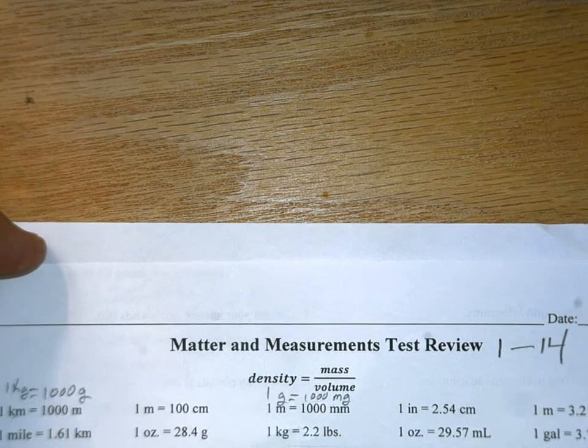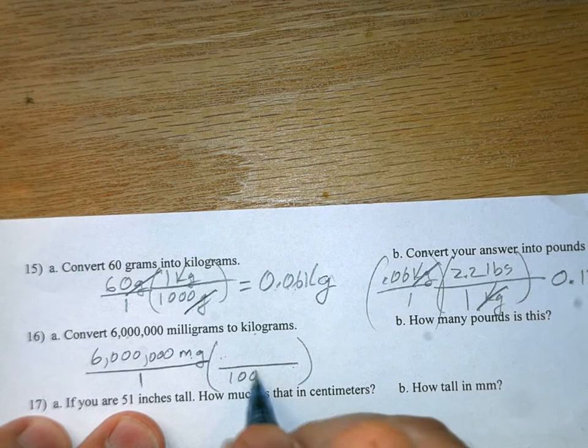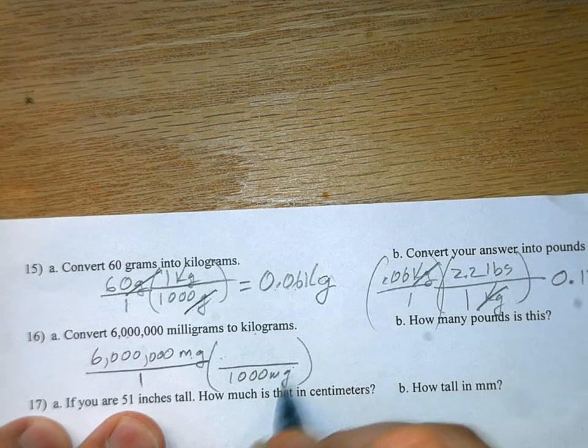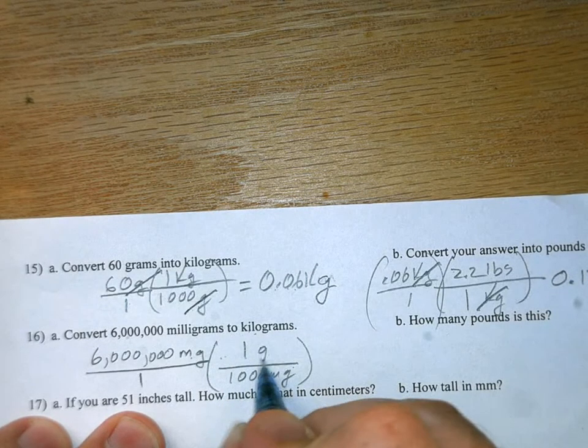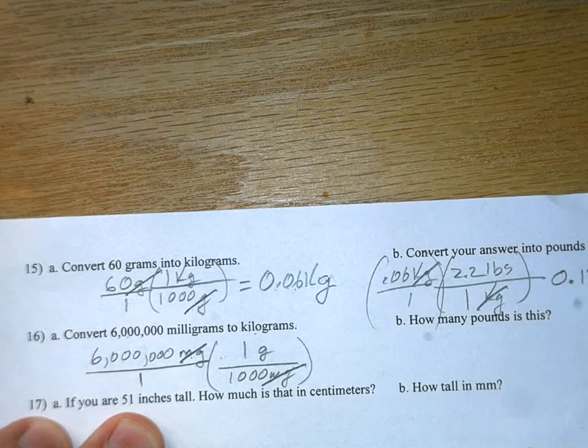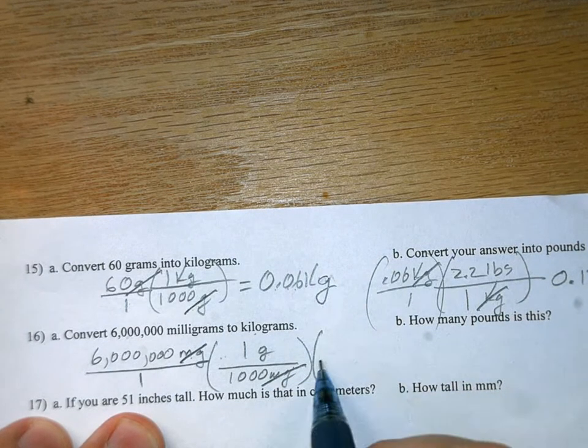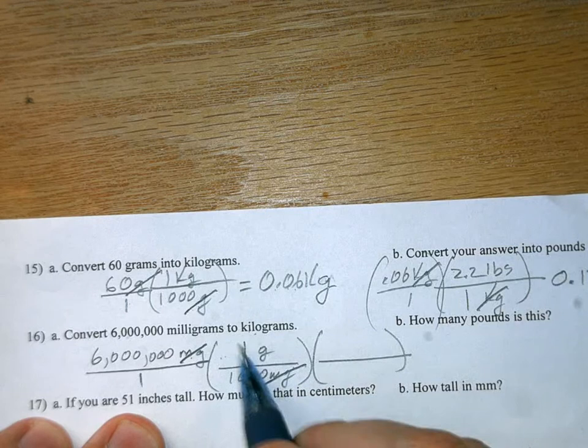And we'll have those actual numbers on the test for you. So I'm going to say 1,000 milligrams is 1 gram, because we need to set it up that way so that the milligrams cancel. And then we're going to change the grams into kilograms.